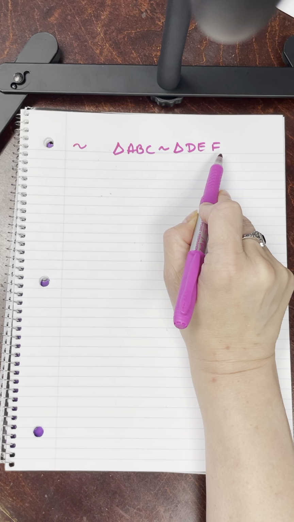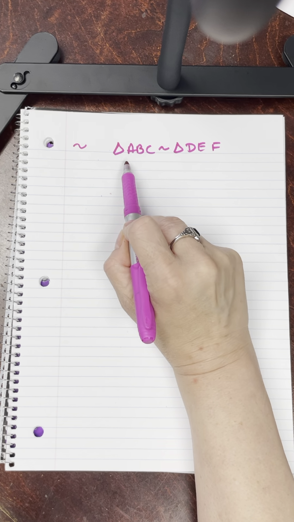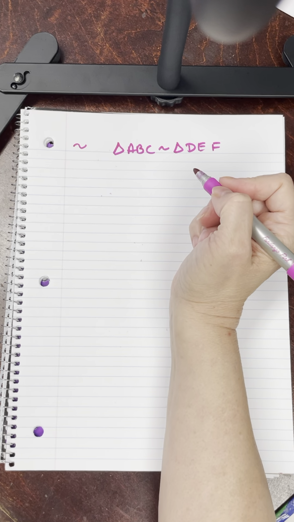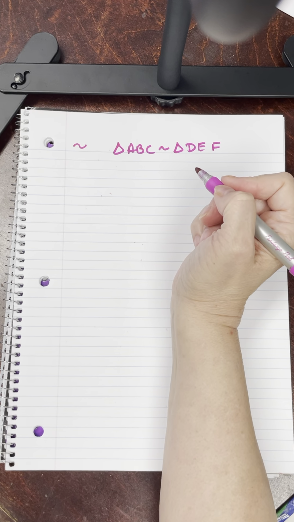say triangle ABC is similar to triangle DEF, that I have to make sure I have written them in a specific order that follows the triangle. So I do not wish to rearrange order. The angle A must match up with D. The B must match up with E. The C must match up with F. Also, ABC should be going around the triangle in the correct order. I should not be jumping about.